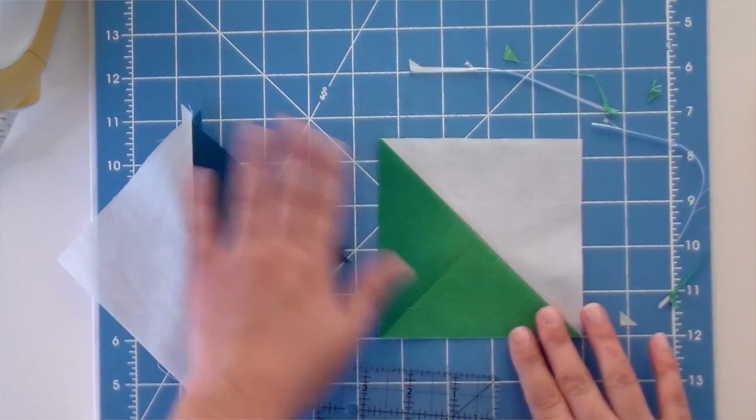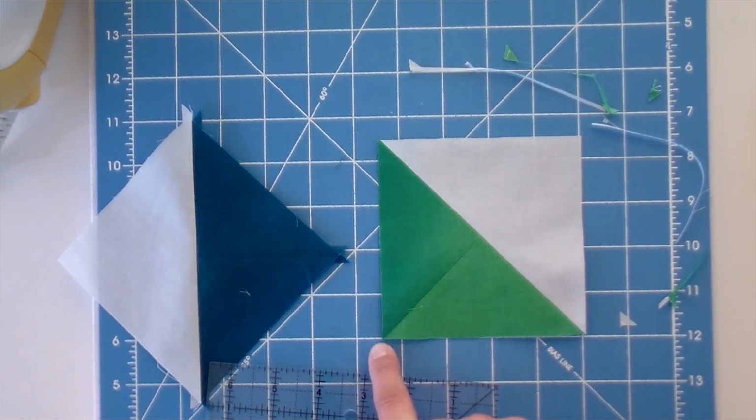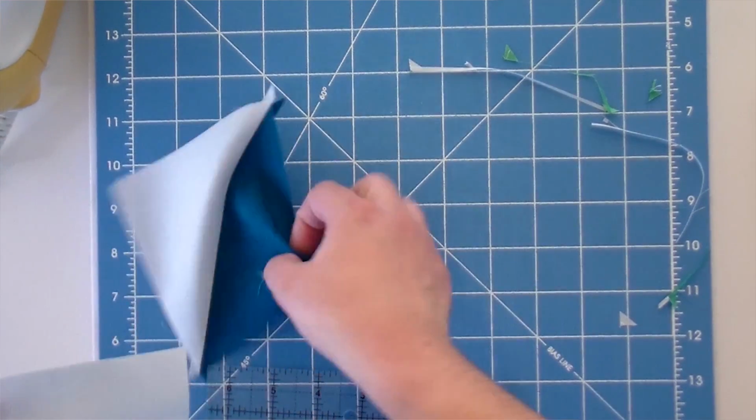Now we have a perfect pinwheel unit where our points go straight out to the edges on all sides here, and this is going to be great for a really flat, really perfectly sized block. I'm going to do that on the other one. We're ready to go.